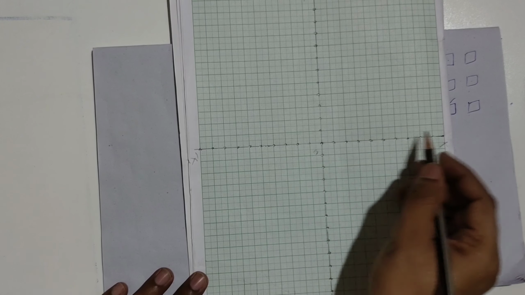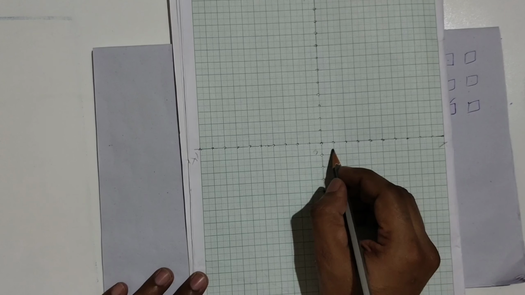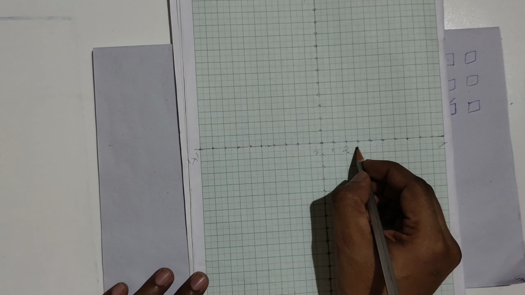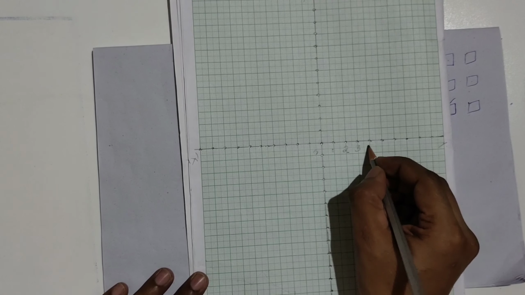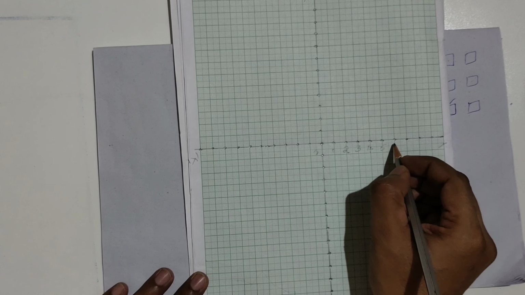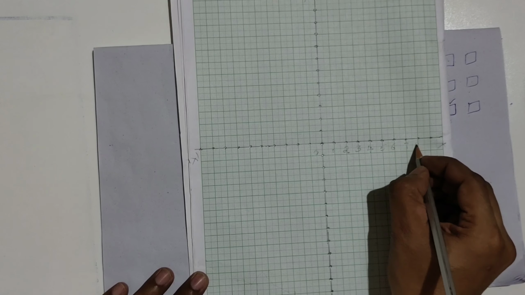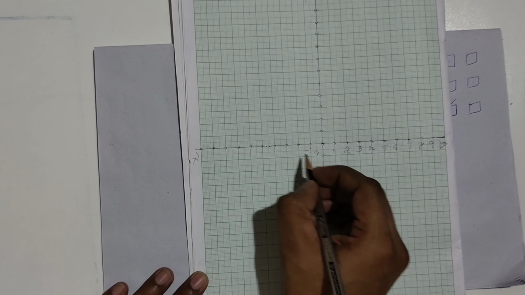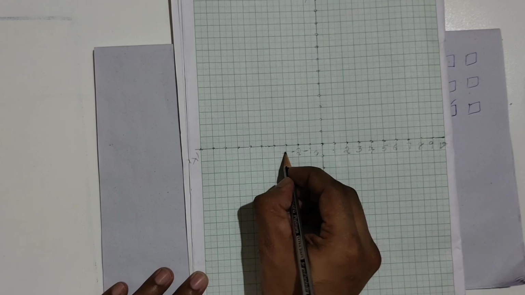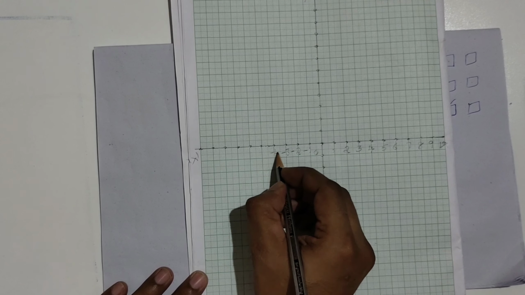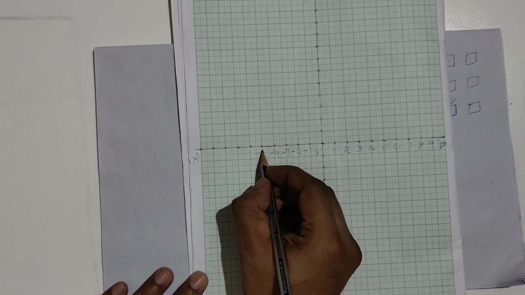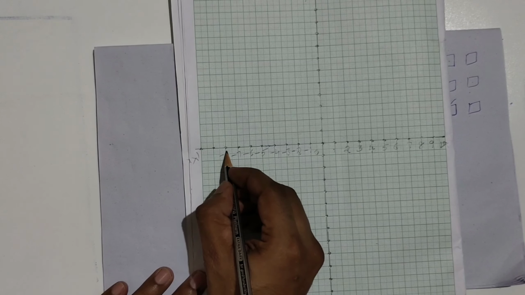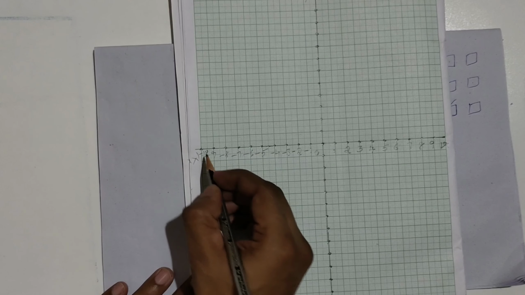On the right side of this origin point, we can always write positive integers 1, 2, 3, 4, 5, 6, 7, 8, 9 and 10. On the left side we can write the negative integers, that is, I am writing an integer line on the horizontal: -4, -5, -6, -7, -8, -9, -10.